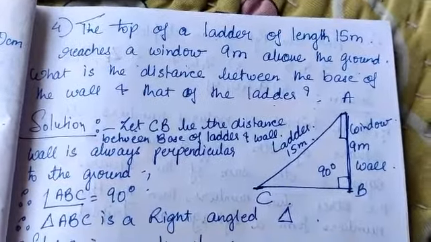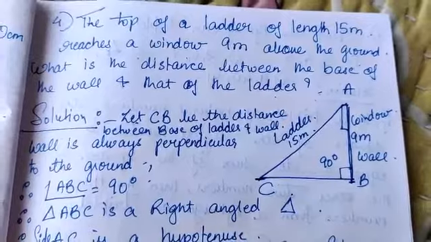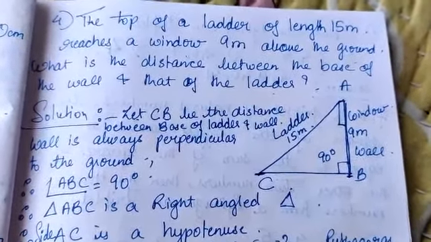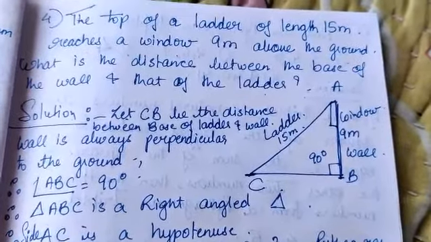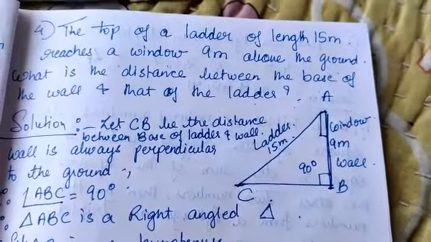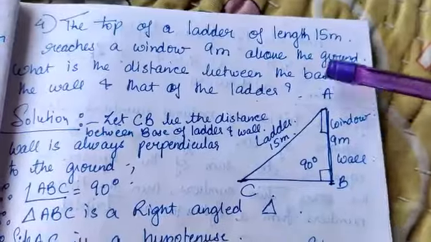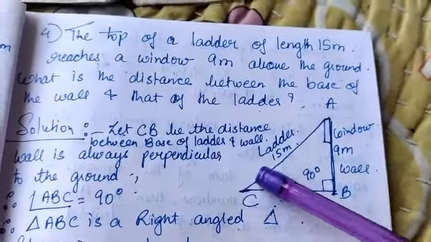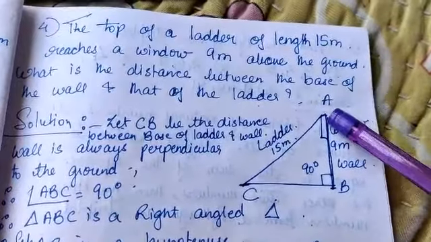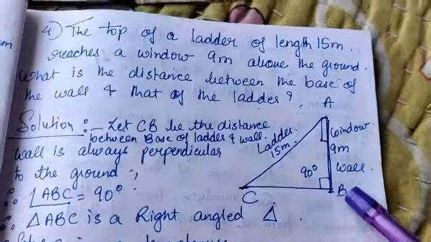Our next question reads, the top of a ladder of length 15 meters reaches a window 9 meters above the ground. What is the distance between the base of the wall and that of the ladder? Now whenever you have a sum which is hypothetical, it's always best to put it as a diagram. So here we know that the ladder is 15 meters long and it is reaching a window which is 9 meters above the ground level.